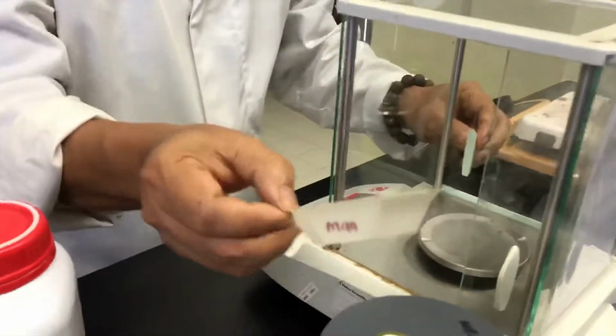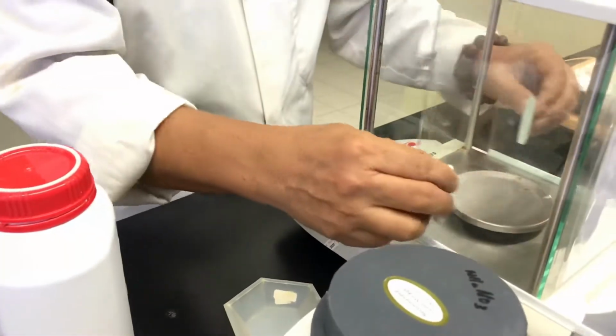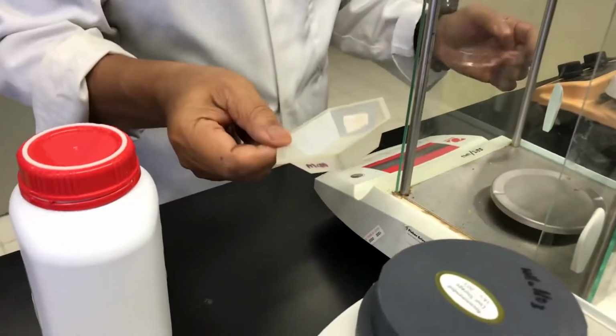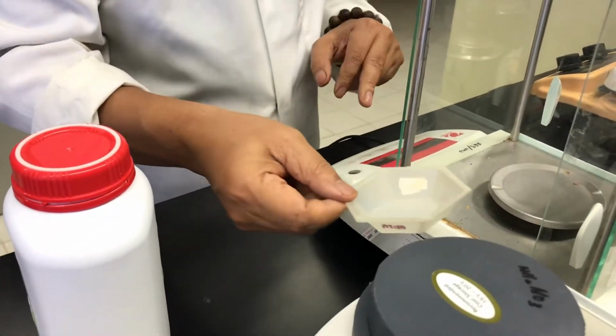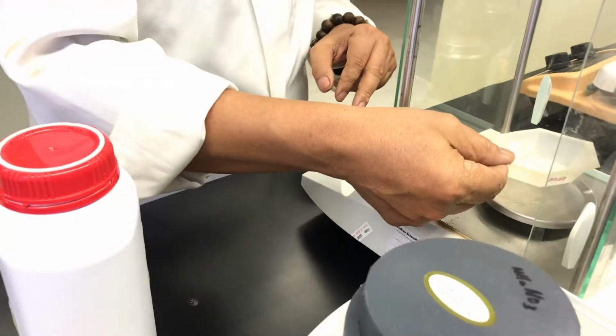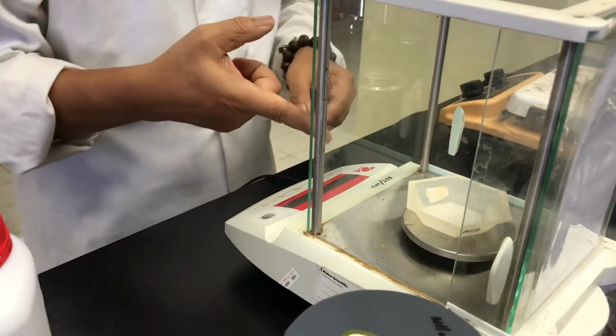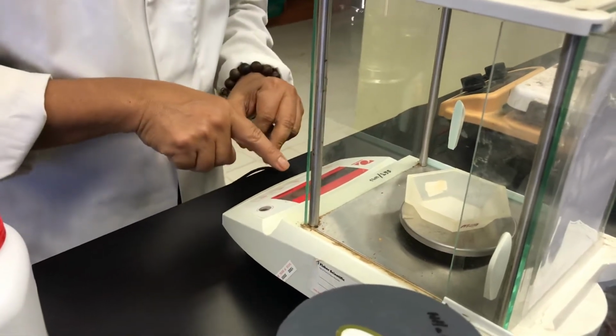This is the analytical balance. You have 2 doors. You can open just one door, and then you put the small plate, and then you zero it.